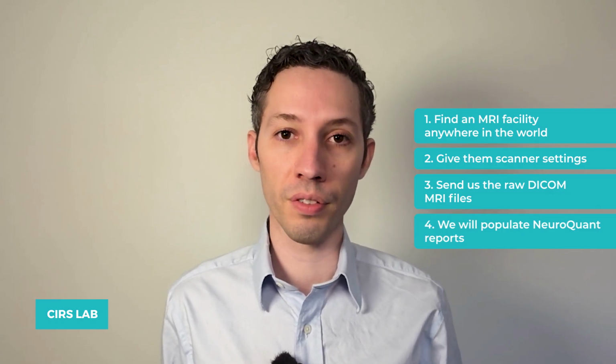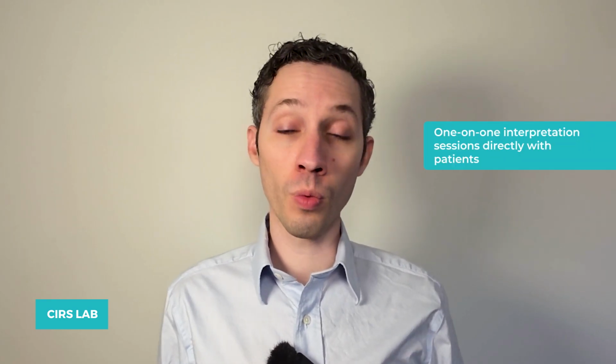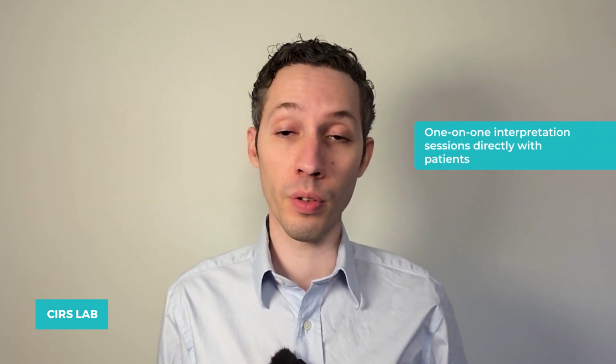Once the MRI is completed, you can send us the raw imaging DICOM files and we will generate the NeuroQuant reports on your behalf. Once a NeuroQuant report has been generated, whether through an imaging center that already uses NeuroQuant or through a scan coordinated with the proper acquisition settings, this is where SIRSLab can come in to help you and your patients make sense of the data. A core part of what I offer is one-on-one interpretation sessions directly with patients.